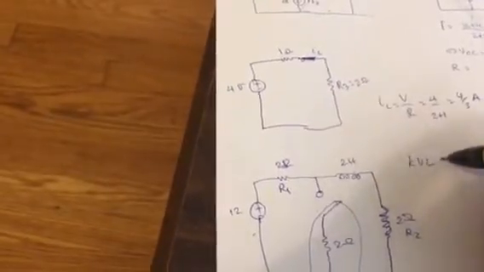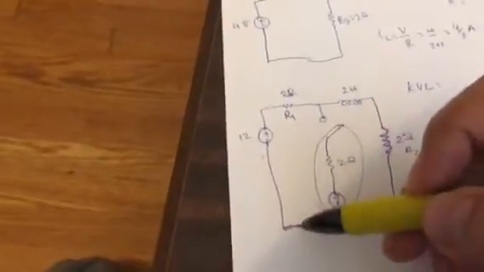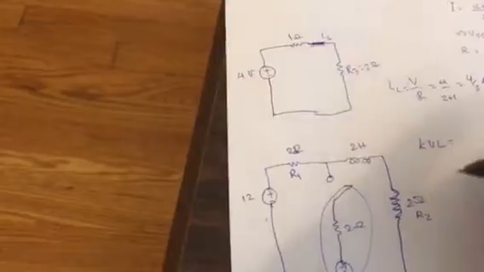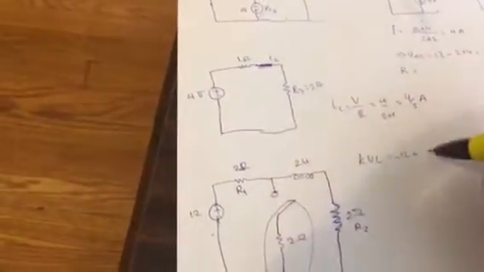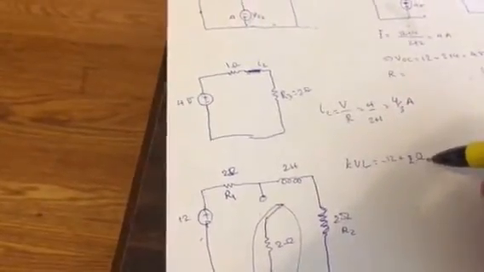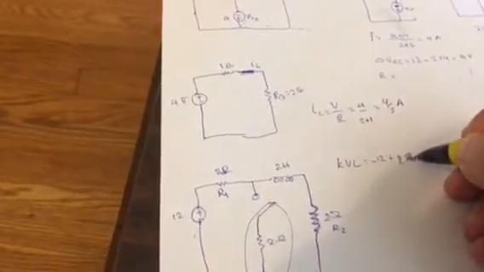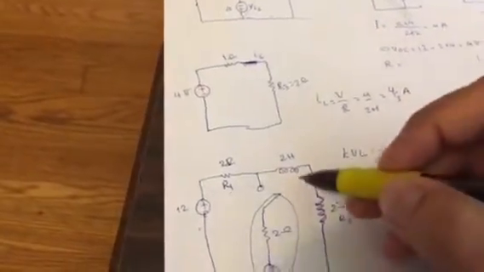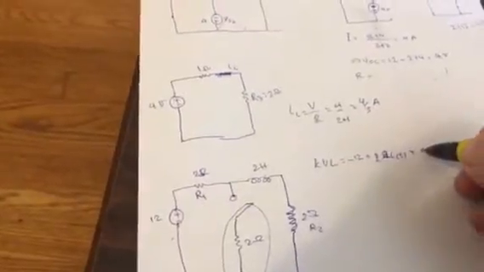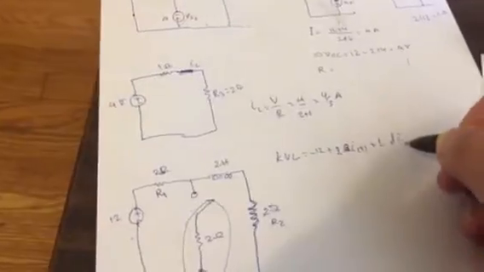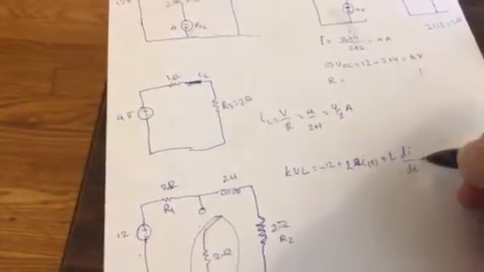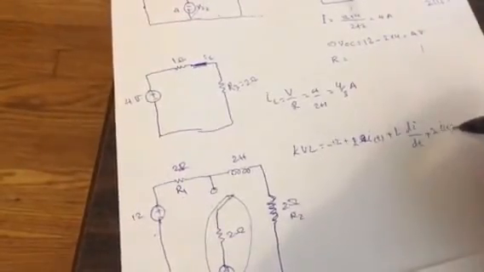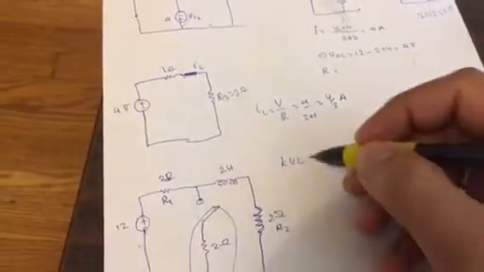If I write the KVL, starting from here, I have minus 12 volts plus R1 I1. R1 is 2 ohm, so 2 times I of t. Then the current is going to change, so the voltage is L di over dt, plus another voltage drop over here, 2 ohm times I, so 2 times I of t, equals 0. So this is my KVL.